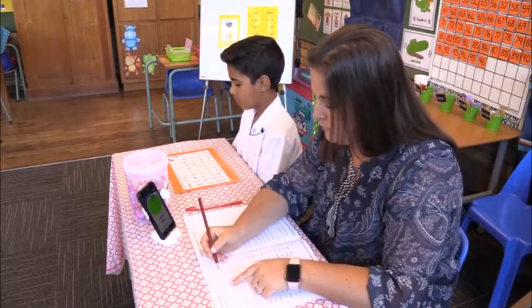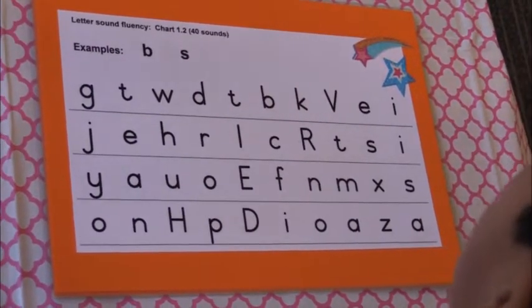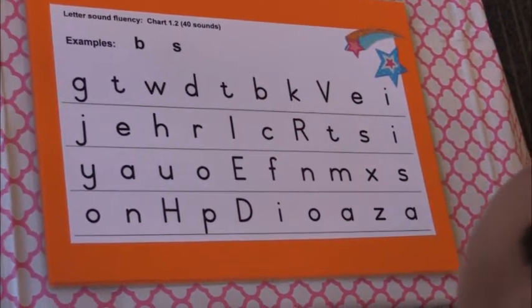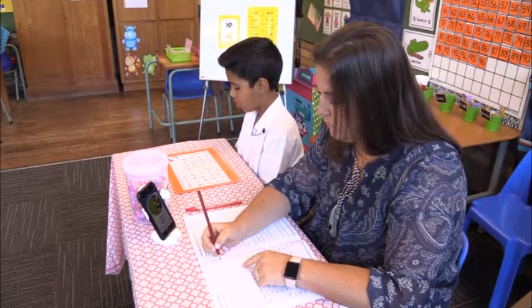When the teacher says begin, the learners will read the sounds or words as best as they can. If the learners want to, they can point to each word as they read it.